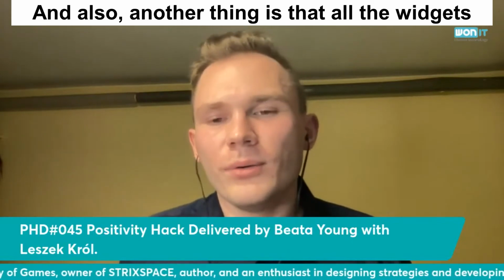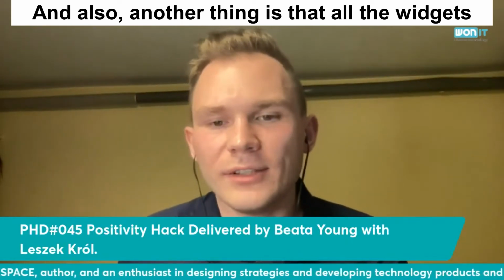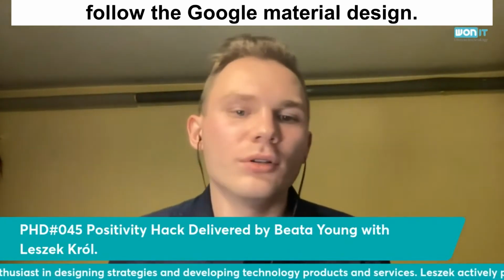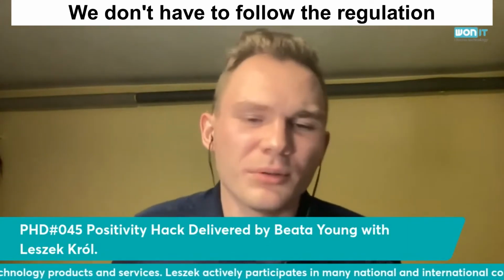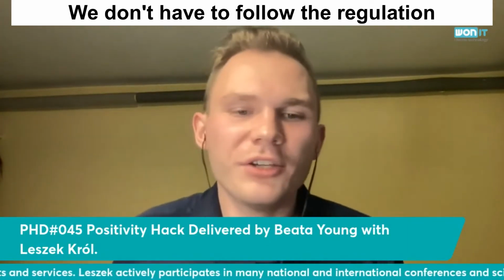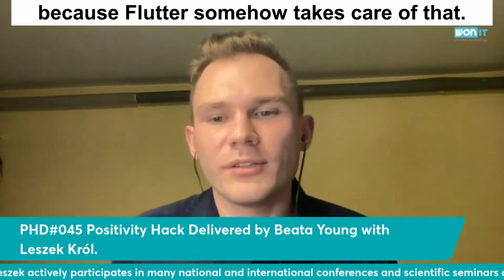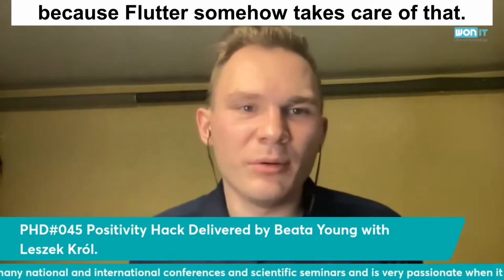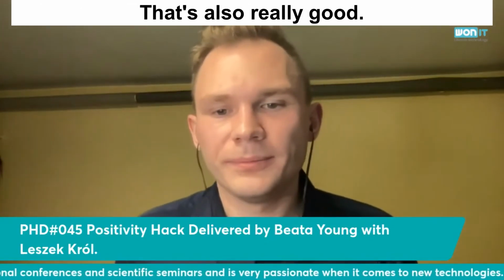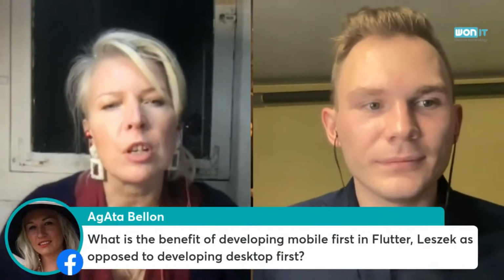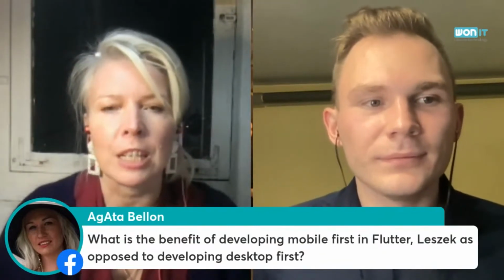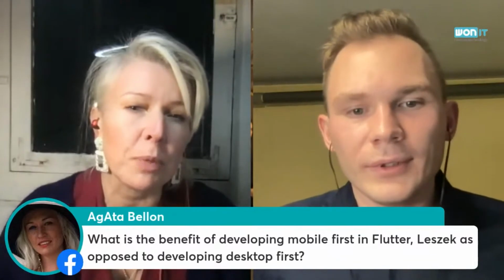And also another thing is that all the widgets follow the Google Material Design. We don't have to follow the regulations about the material designs, because Flutter somehow takes care of that. That's also really good. What is the benefit of developing mobile first in Flutter, Leszek, as opposed to developing desktop first?